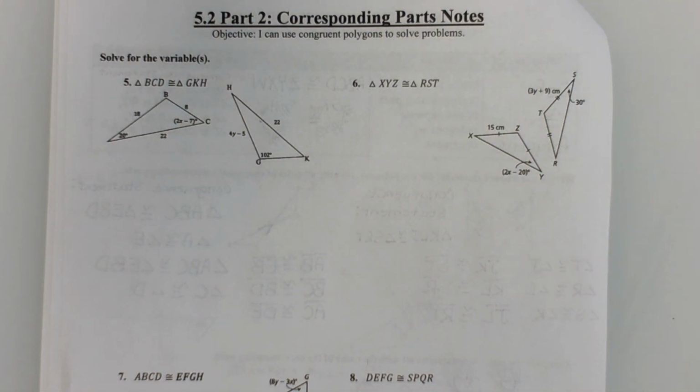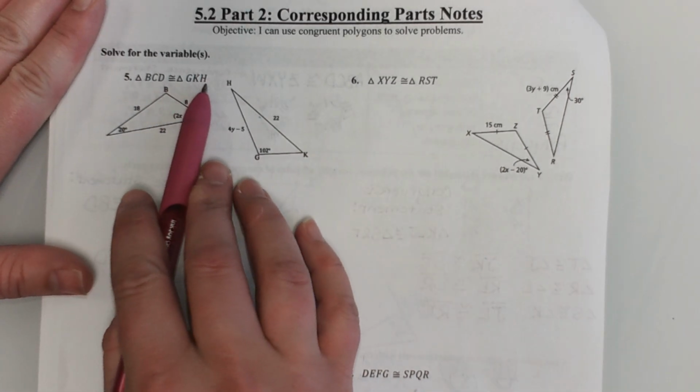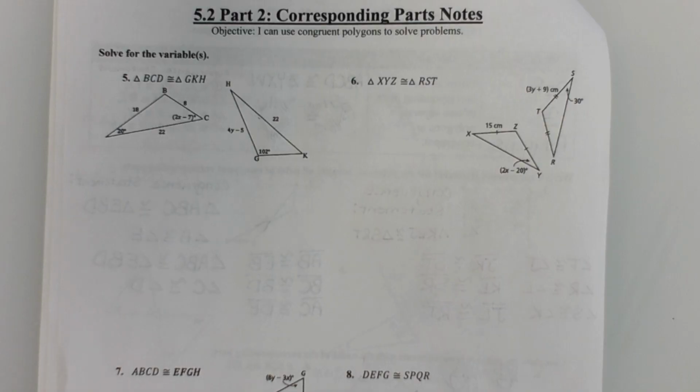So today we're getting into one of the advantages of things being congruent. If you have shapes that are congruent, because all of their corresponding parts are congruent, that means we can use that information to solve. So if I tell you triangle BCD is congruent to triangle GKH, I can solve.